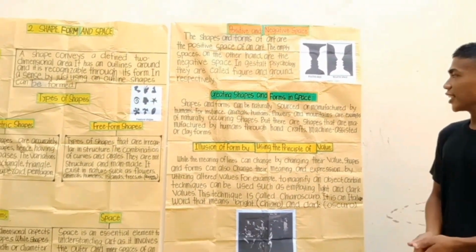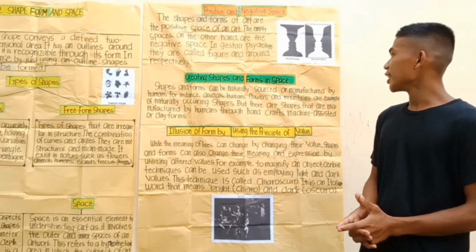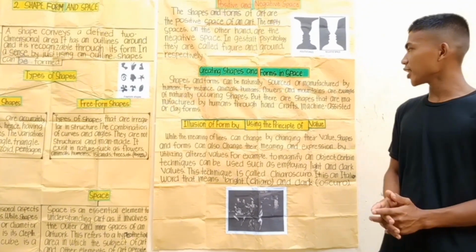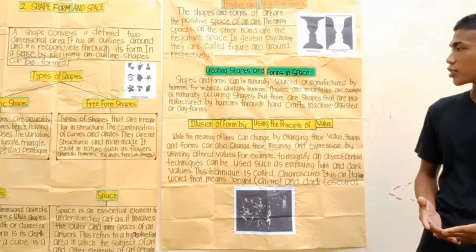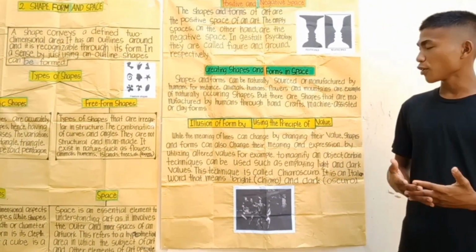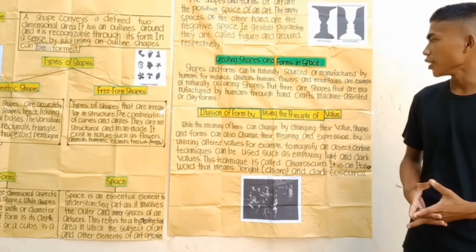Next, creating shapes and forms in space. Shapes and forms can be natural resources or manufactured by humans. For instance, animals, humans, flowers, and mountains are examples of naturally occurring shapes. But there are also shapes that are manufactured by humans through handcrafts, machine-assisted work, or clay forms.